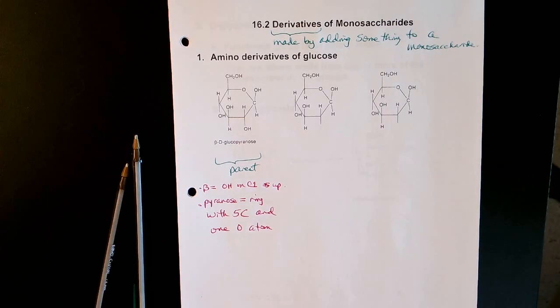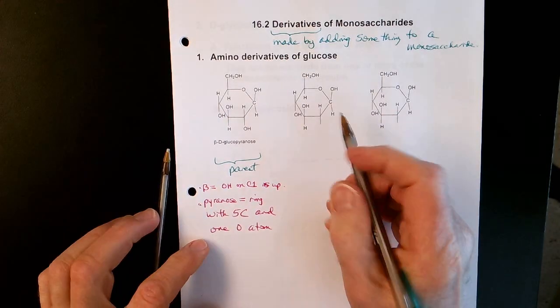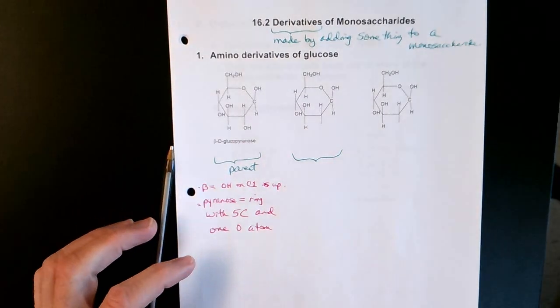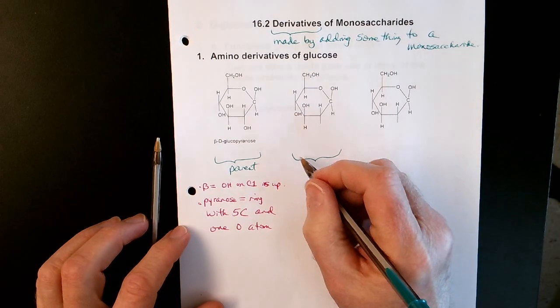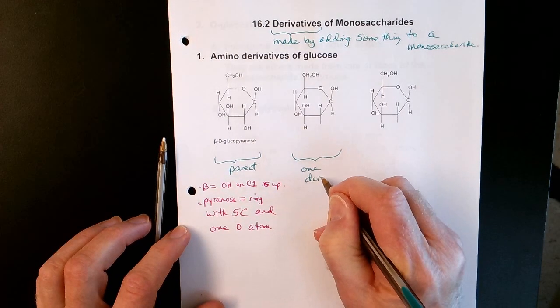So there's your parent compound. That is glucose bent into a ring. Now, there's other stuff that you can put on this. Here is a derivative. So let's make sure that we're labeling the parts of the world that we're moving into. This is one derivative.